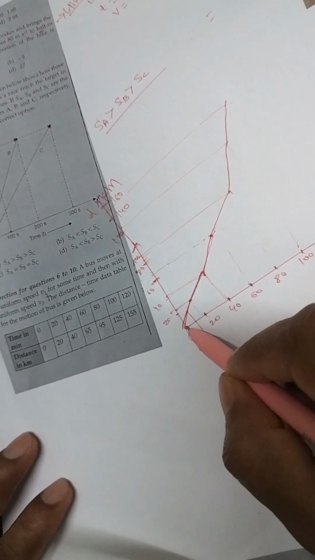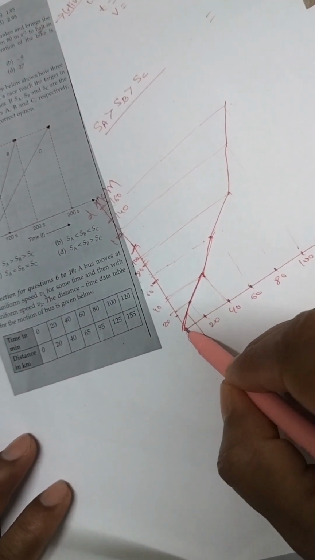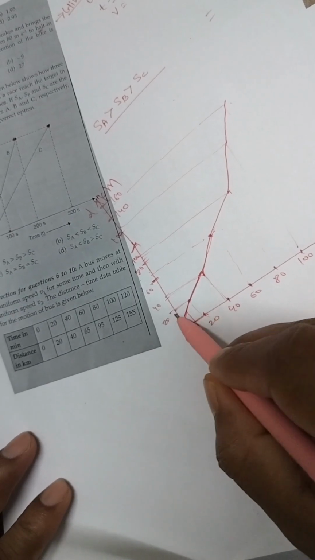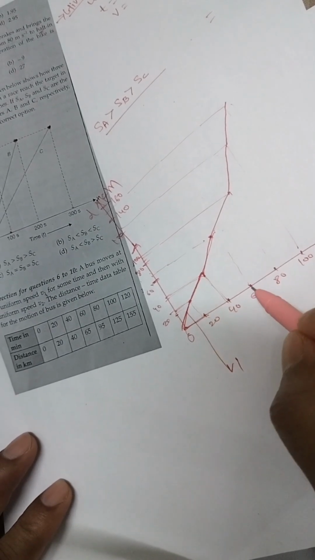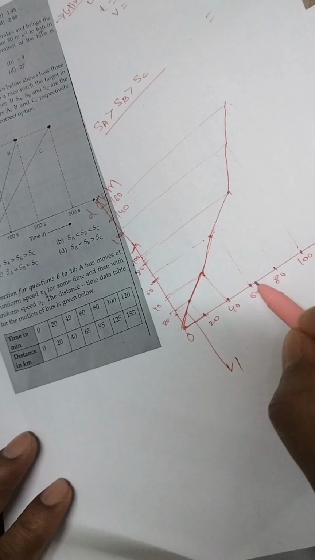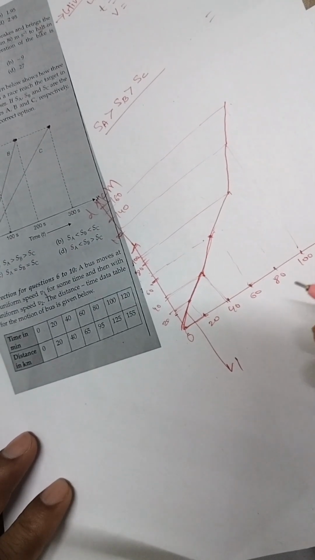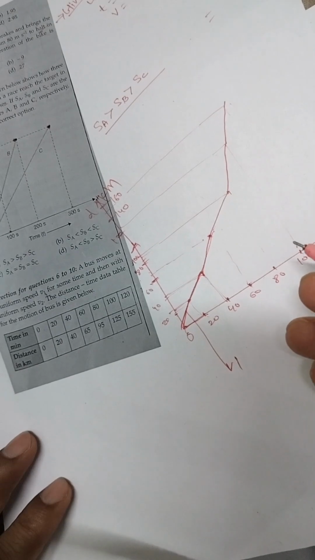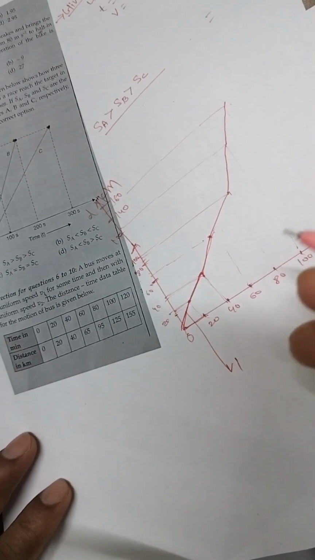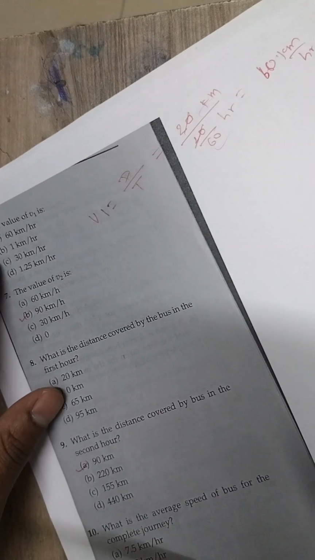You can understand it from the graph also. If a car or bus is moving 20 kilometer in 20 minutes, 40 kilometer in 40 minutes, it means with the same speed it will cover 60 kilometer in 60 minutes. 60 minutes is 1 hour, so 60 kilometer in 1 hour. So speed obviously will be 60 kilometer per hour. So question 6's answer is A.